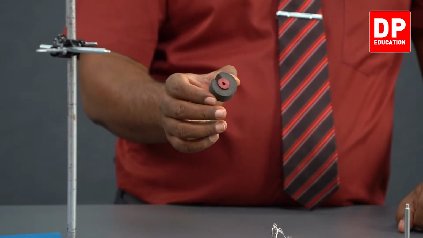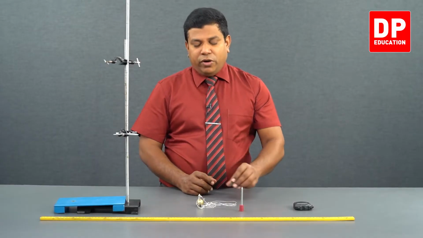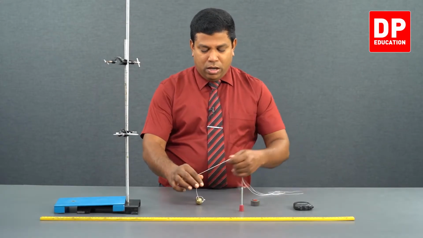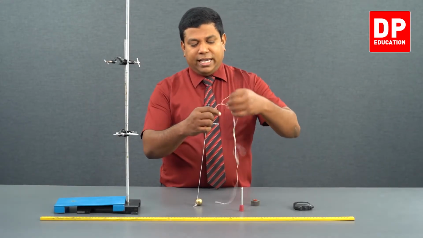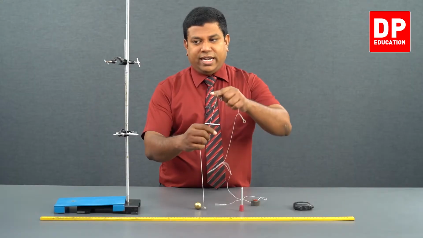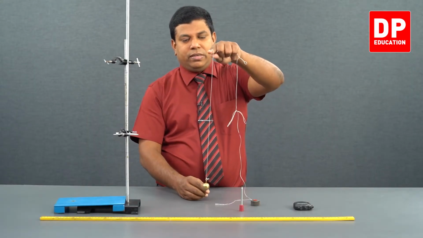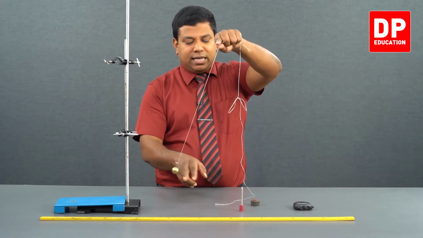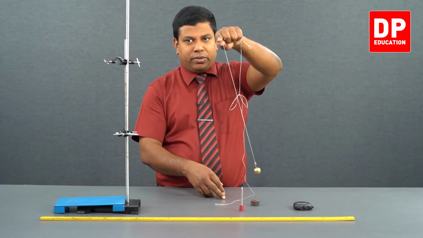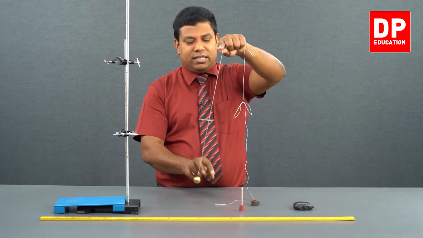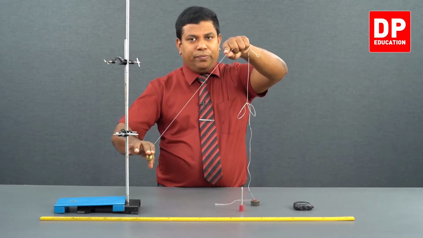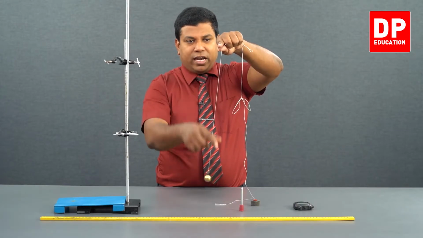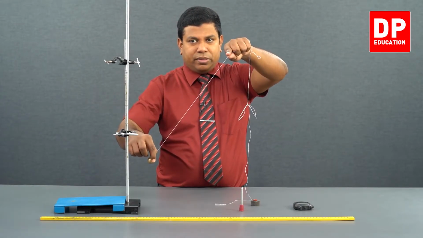Why it is useful. See, if you connect this pendulum on a rod like this, look at this. If this is a rod and you connect like this, see what happens when the pendulum oscillates like this. When the pendulum goes to this side, the thread goes around my finger. Can you see? It goes like this.